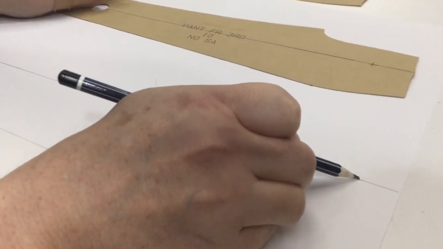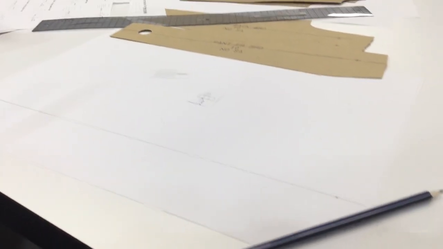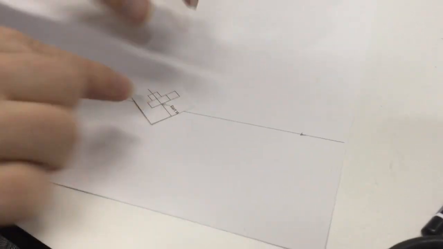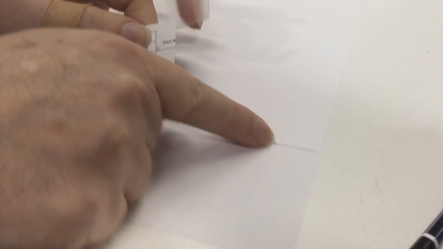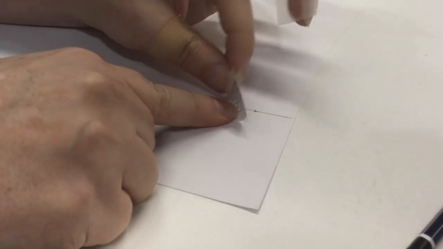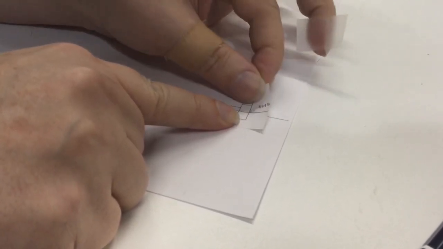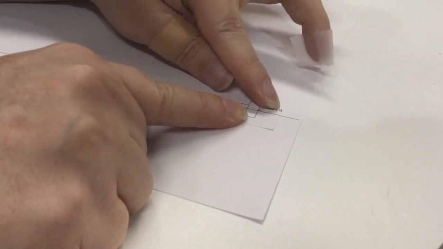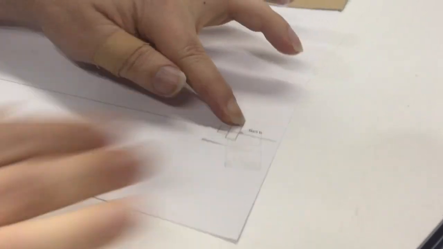Okay, and I've got the point here where I started. So I'm just going to position my templates. The first one here, we can see I've actually cut it off, but that's where our starting point would be, and that's that point there. So we just need to position this so that the start point is sitting just on top of our starting point on the actual pattern, and line that up, and then stick that in place.